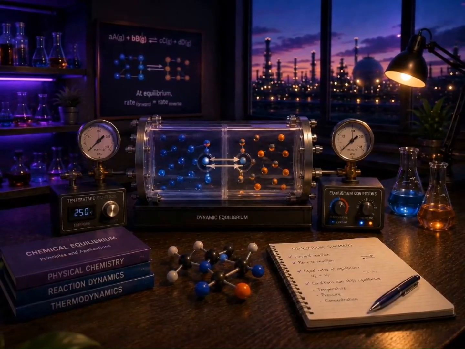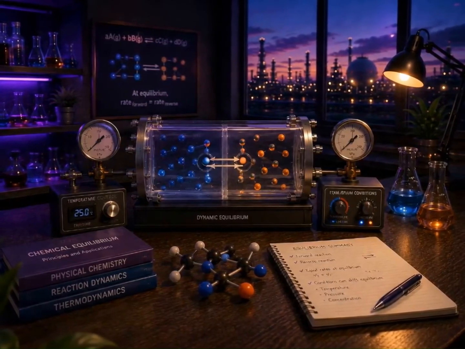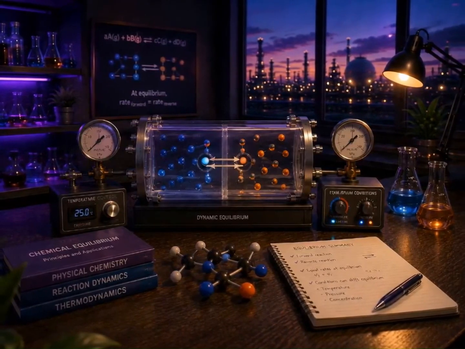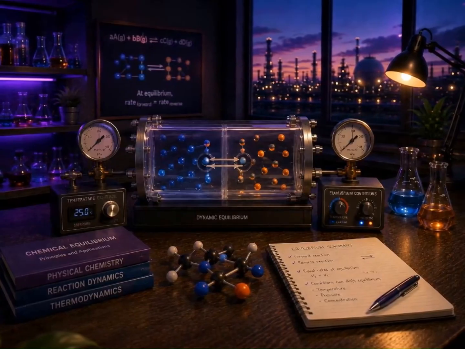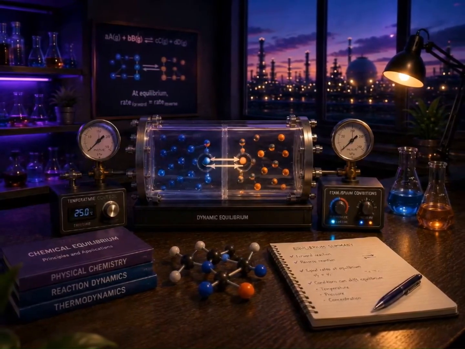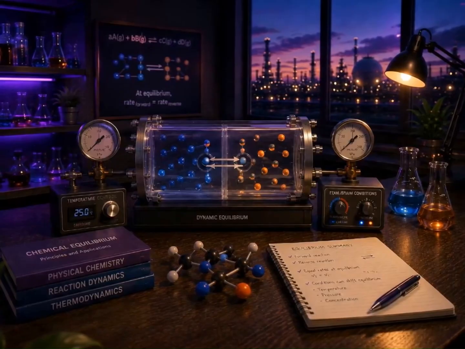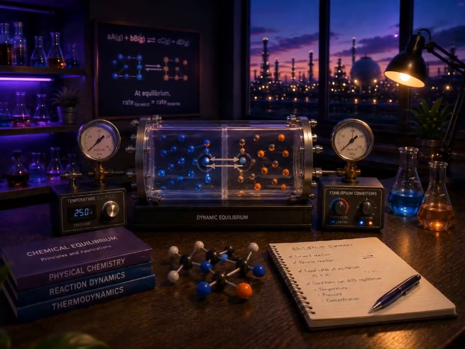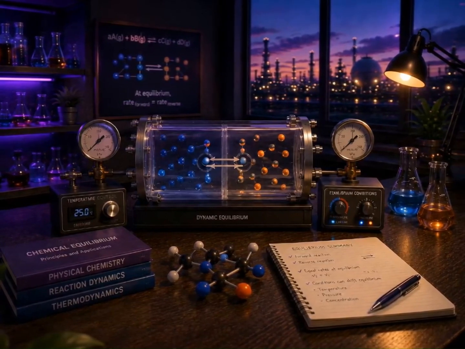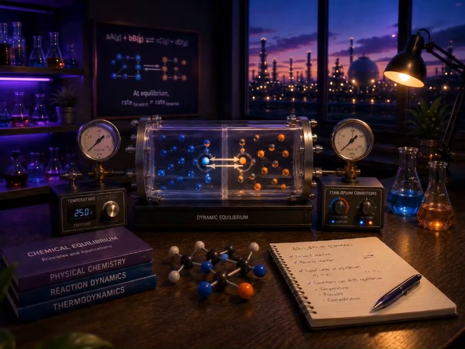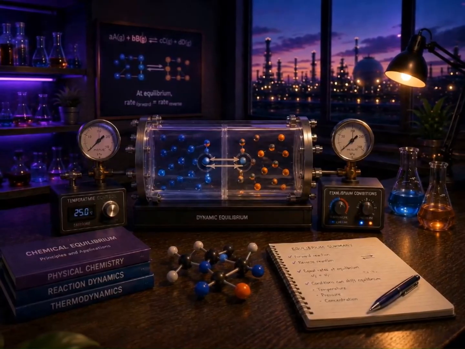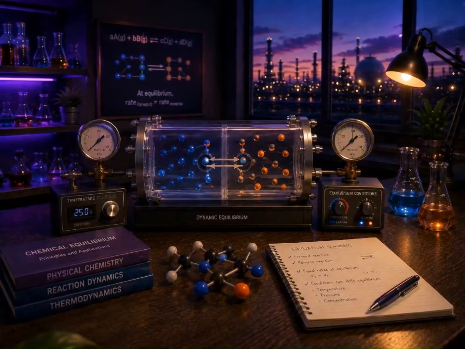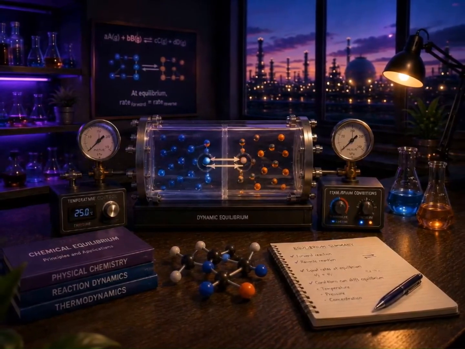Now let's think about how reaction rate data can be represented. A graph of product formed against time often rises quickly at first, then levels off. The gradient of the graph represents the reaction rate. A steep gradient means a fast reaction. A shallow gradient means a slower reaction. When the graph becomes horizontal, the reaction has stopped producing more product, or the measured change has stopped.